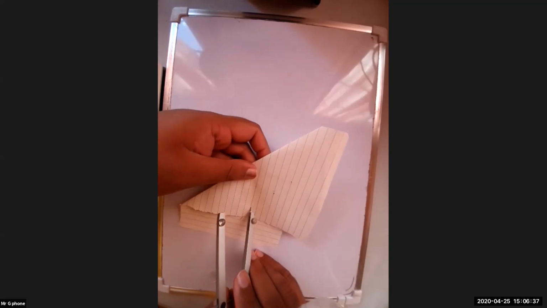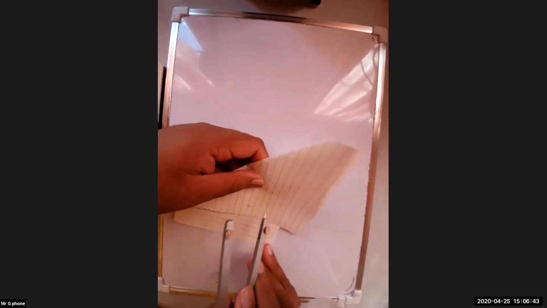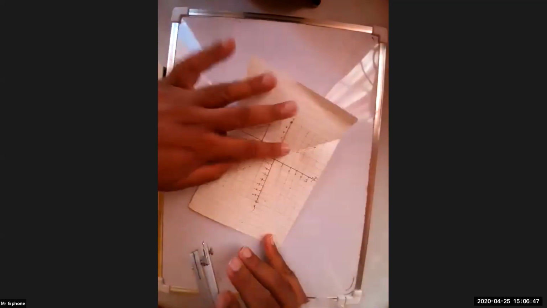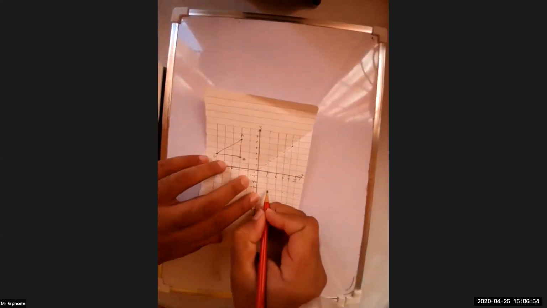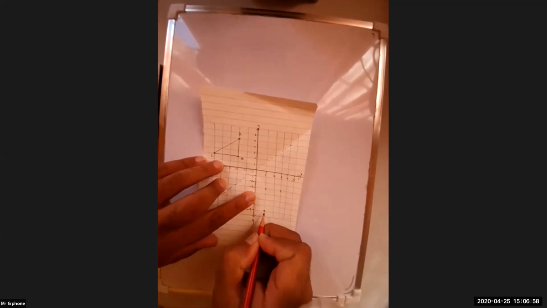So, you punch a hole here. But just try not to punch holes in the exam, because the examiners will know this method and know you didn't work it out properly. And of course, when you open your paper, you will actually see where the points are supposed to be. So it's here, here, and here. Okay? Everybody follow?